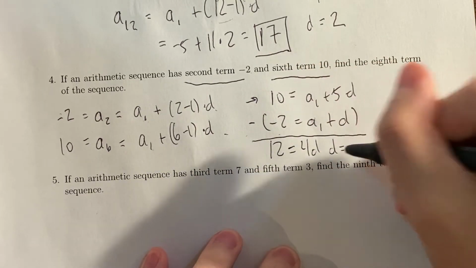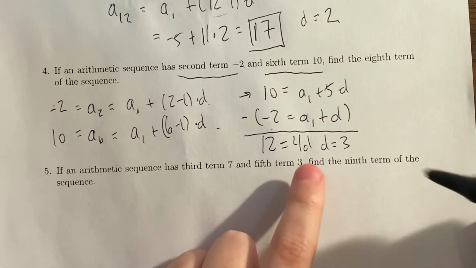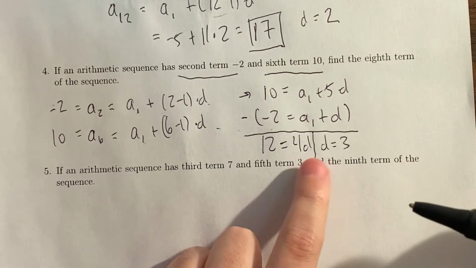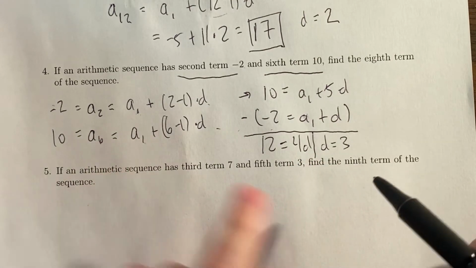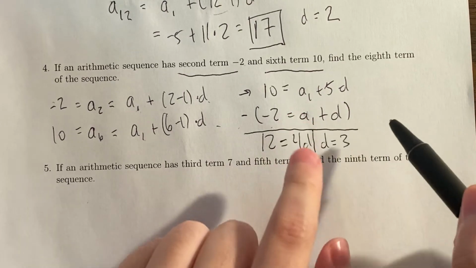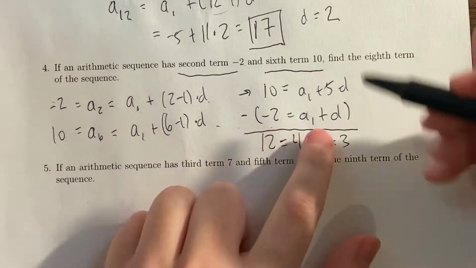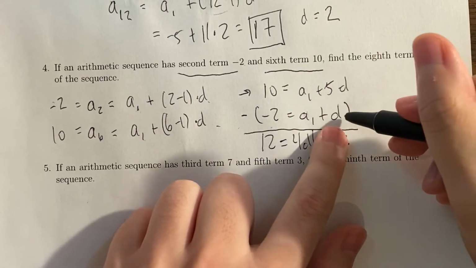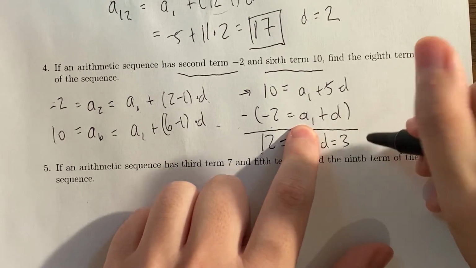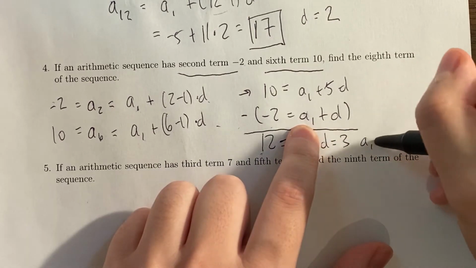So what is D? D is going to be 3. Not too shabby, because of course 12 divided by 4 is 3. And then, just like any system of equations, we're going to plug back into one of these equations to solve for what A1 is. So notice if you have A1 plus 3 is equal to -2, that means that A1 will be -5, because we're going to subtract off 3. So A1 is -5.